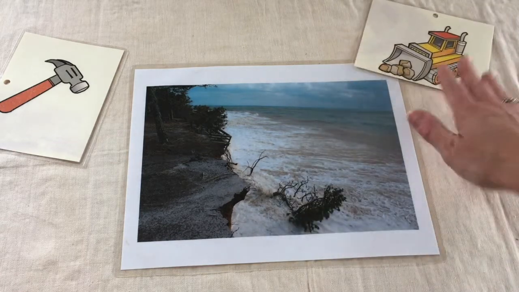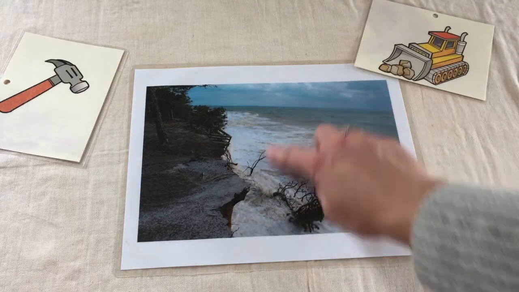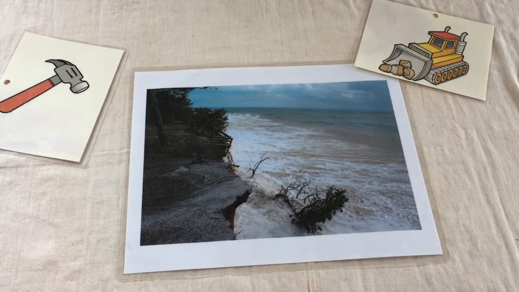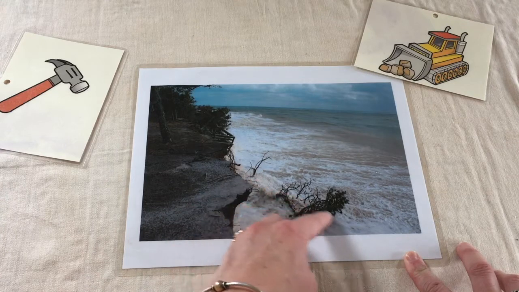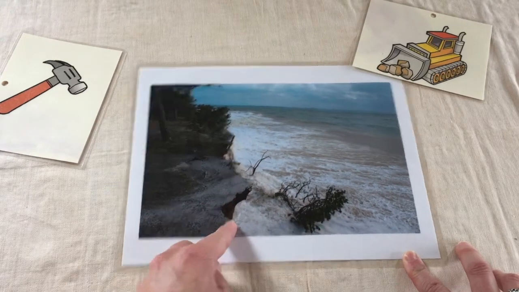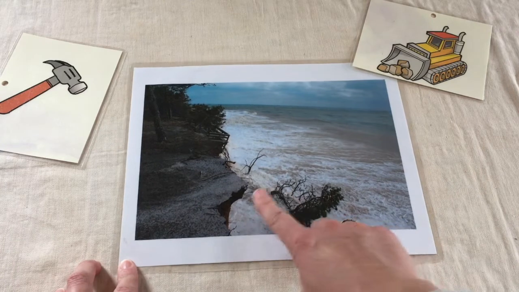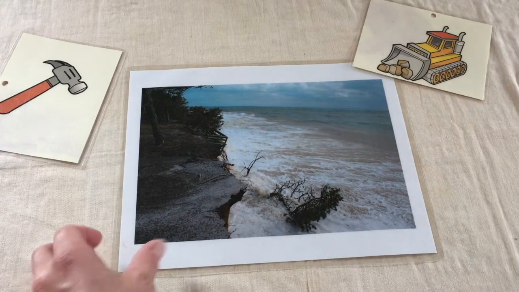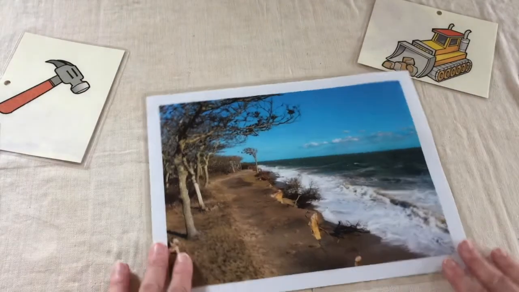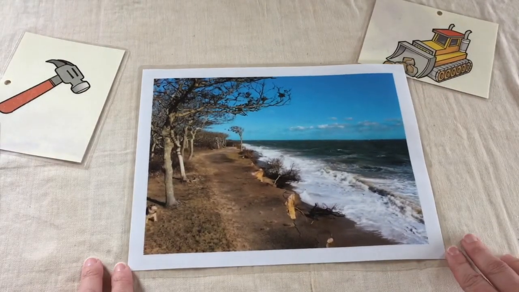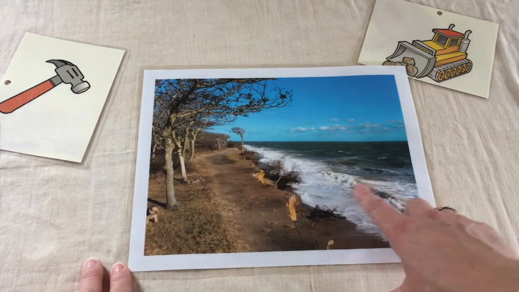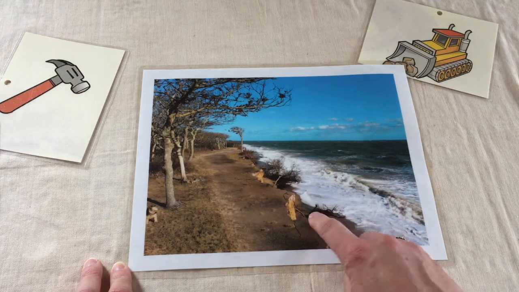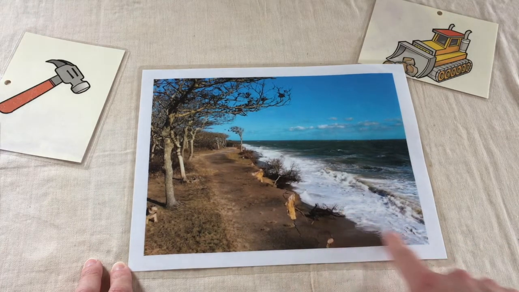Erosion. Our bulldozer. This water here is eating away at the bank and causing erosion, so we're losing that land and this tree. It's being carried out to sea. And this last photo here will show us that as well. So the ocean here, there are some trees that have fallen off this bank and are down on the sand.